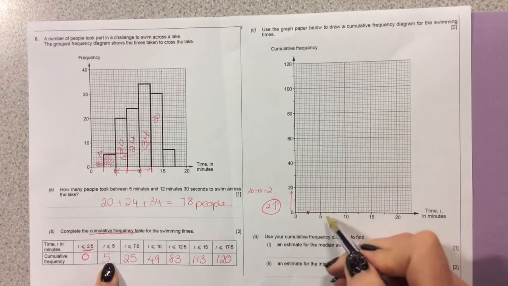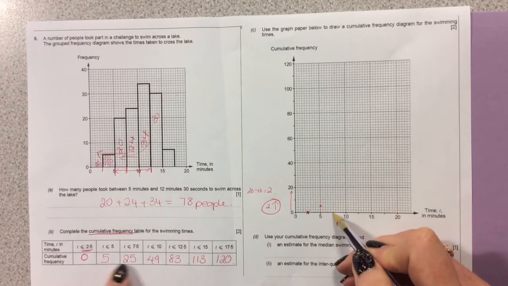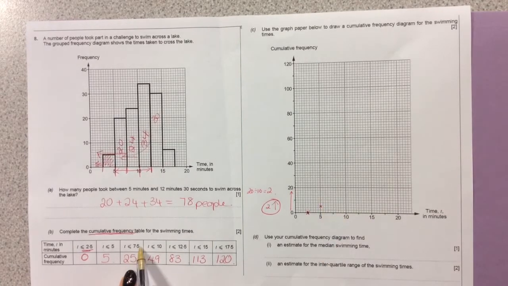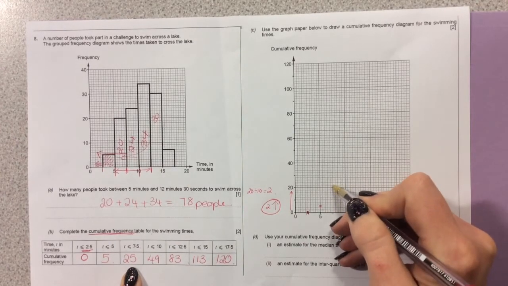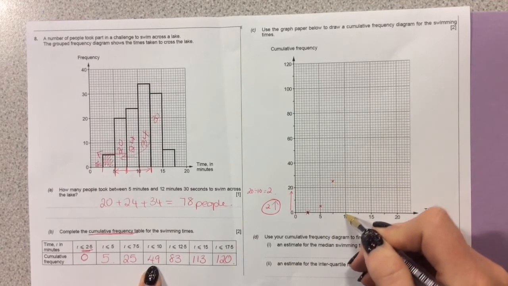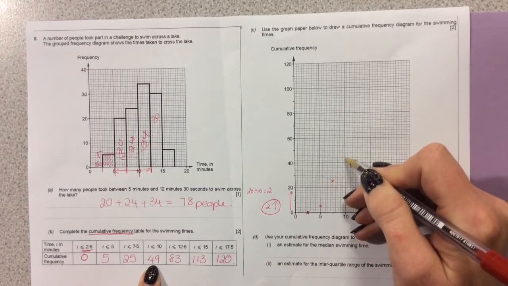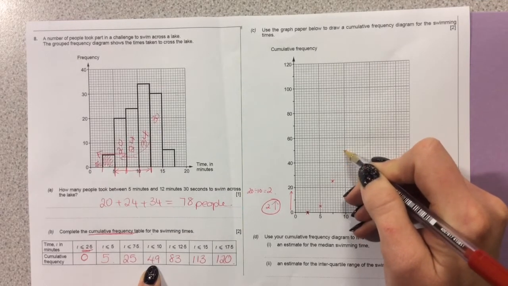So I'm looking for 5. So I'm going to count 2, 4. Well, 6 is the next one, so it's halfway between. Then I'm going to 7.5 here. And I'm going up to 25. So that's 20, 22, 24, 25. Next, I'm looking for 10, and that's at 49: 42, 44, 46, 48. Oh, hang on. Yeah, that's right. 49.